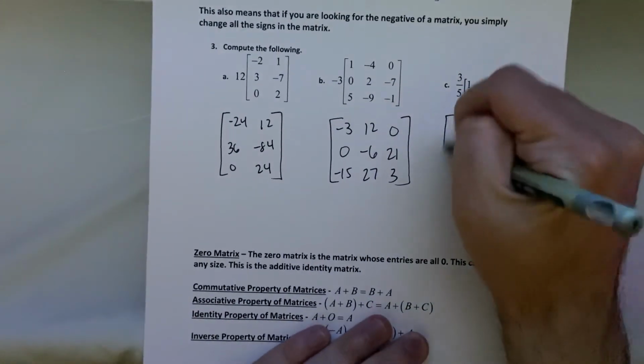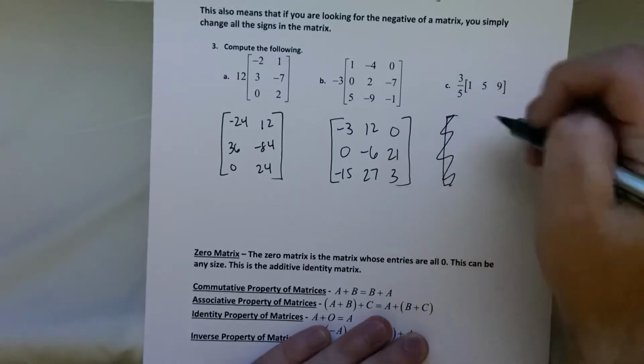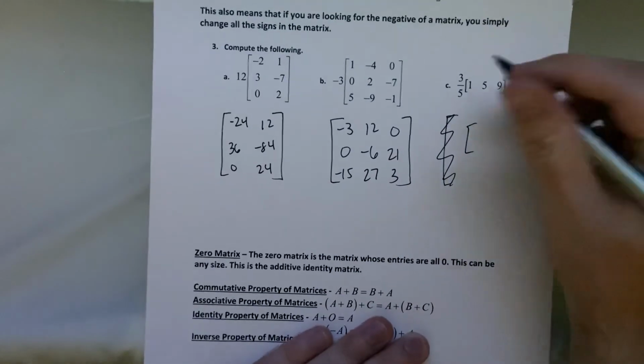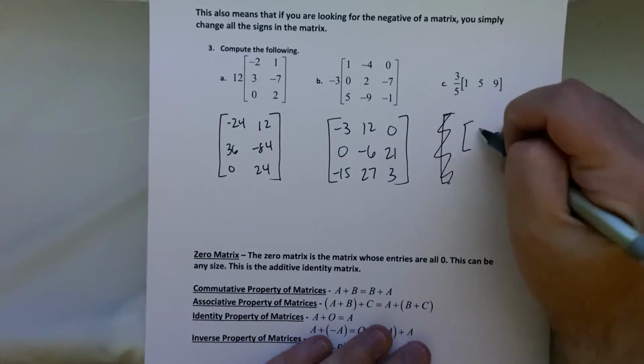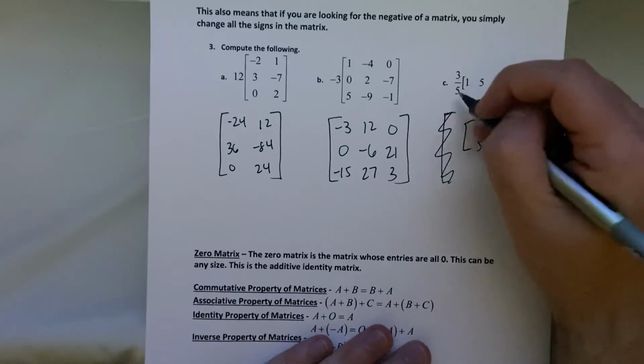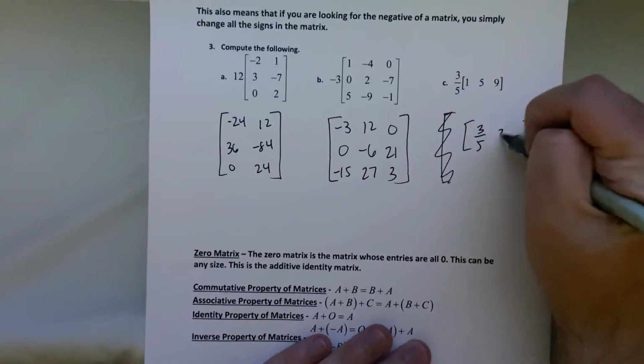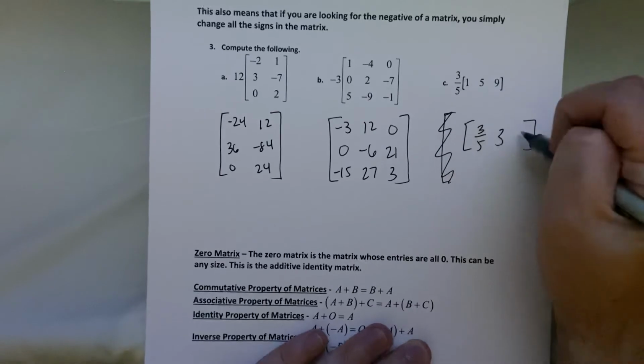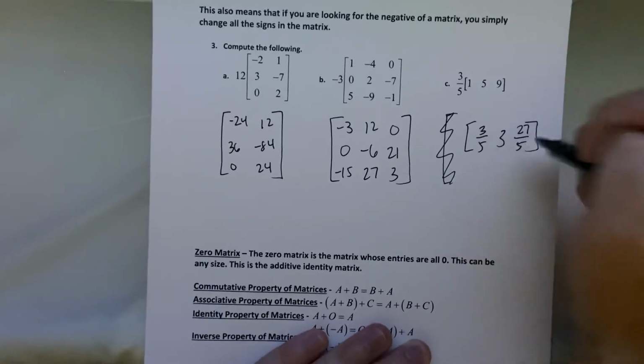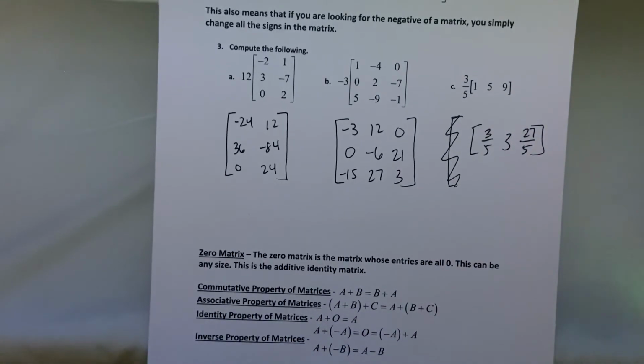And even fractions. I don't know why I made that big. The row times 3/5. 3/5 times 1 is just 3/5. 3/5 times 5, the 5s will cancel, it's 3. 3/5 times 9 is 27/5. And so these three operations are basic. They're everything that's in this section.